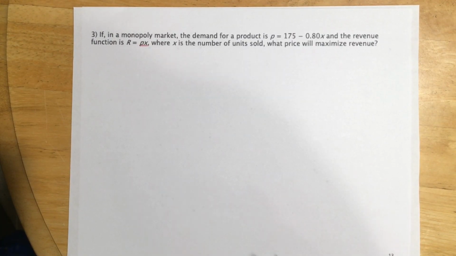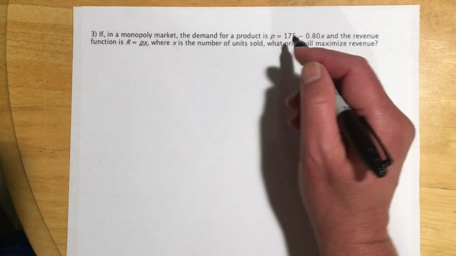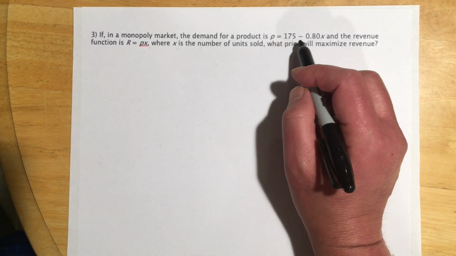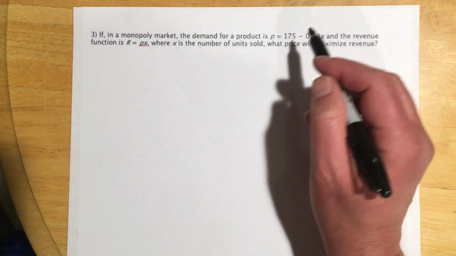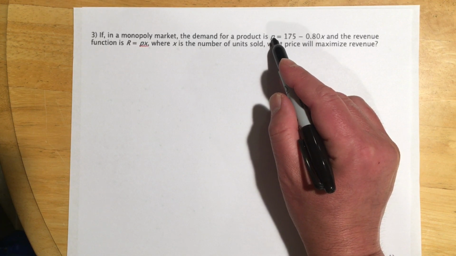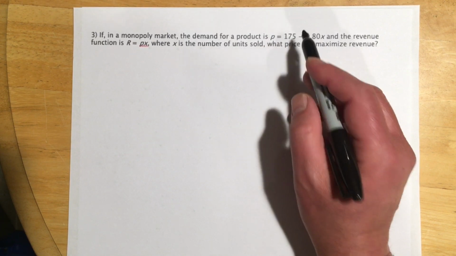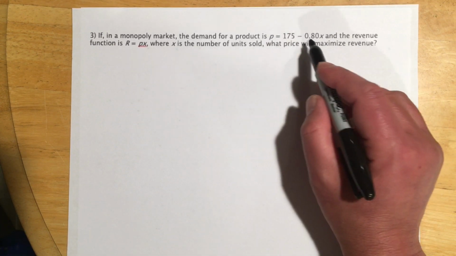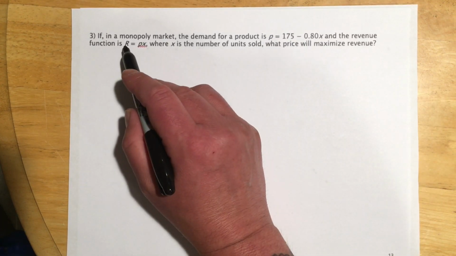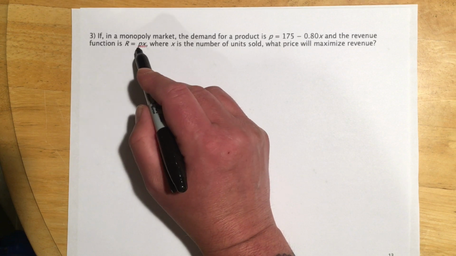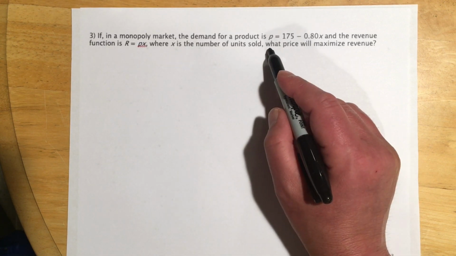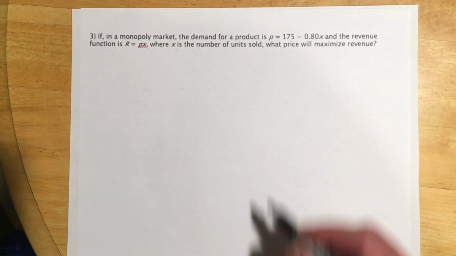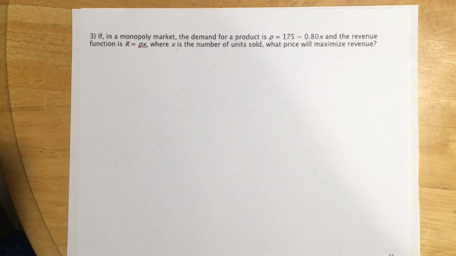Okay, number 3. If in a monopoly market the demand for a product is P equals 175 minus 0.8x, and so notice this is a price equation, so price and quantity. So this is a demand function in this case. And the revenue function is R equals Px, where x is the number of units sold. What price will maximize revenue? So a bunch of words there.